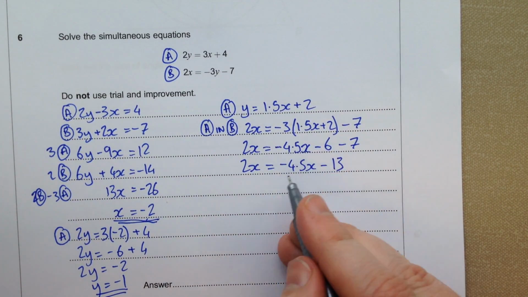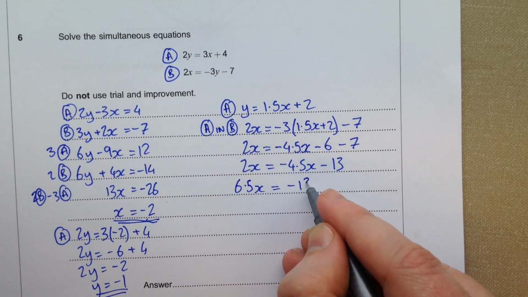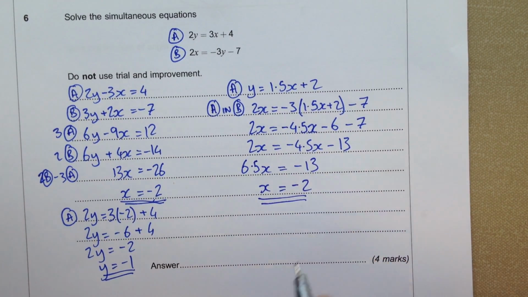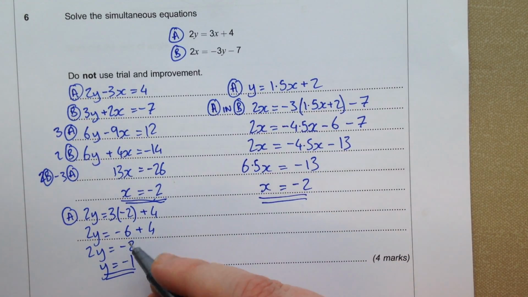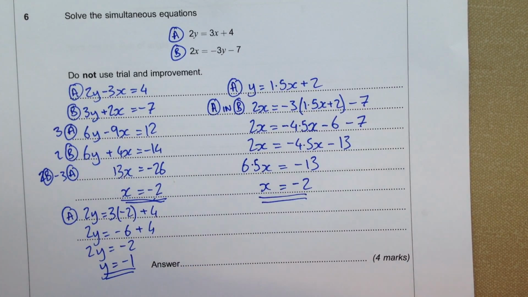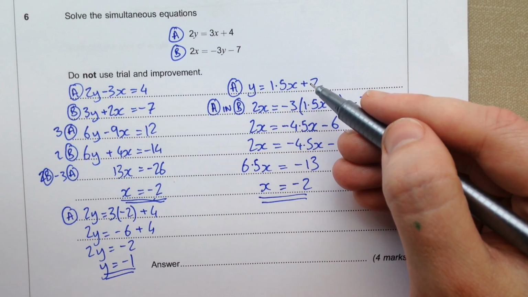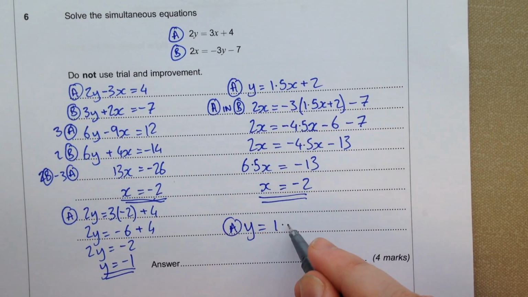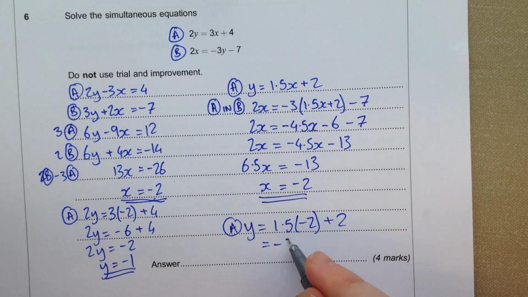Right, if I add 4.5x to both sides, I'll get 6.5x equals negative 13. Divide by 6.5 and I'll get x is negative 2. Substitute that back into our equation. That's done in exactly the same way as before. Alternatively, you could substitute it back into here because this equation is set up very nicely to tell you what y is. So y equals 1.5 lots of negative 2 plus 2. So that's negative 3 plus 2, which is negative 1.